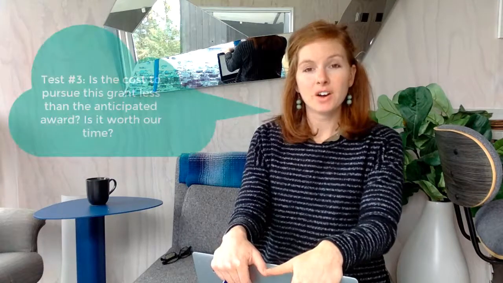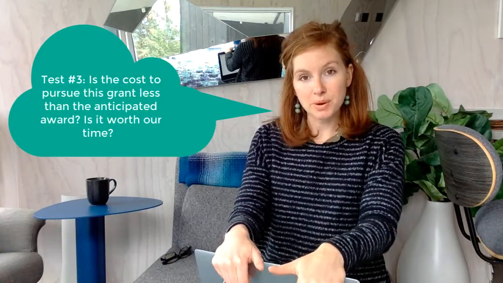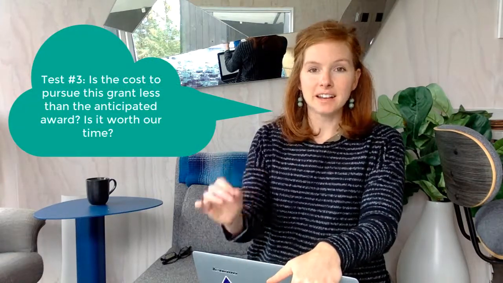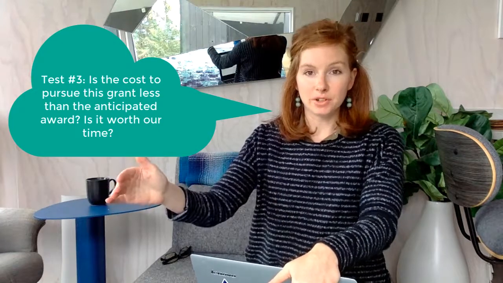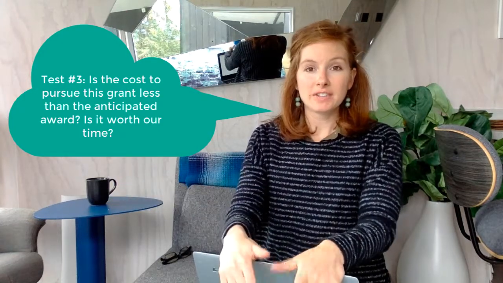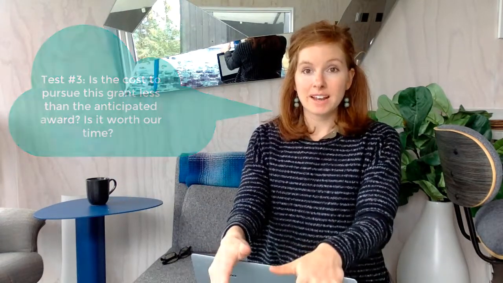Test number 3, what is the true cost of preparing this proposal? And is that less than the value of the grant you're pursuing? If you're pursuing a $1,000 grant, but it's going to take you 20 hours to prepare the proposal and submit it, and then, I don't know, another 10 just even to manage it and do the reporting afterwards, is that worth it? Probably not. So a lot of times it's really helpful to think, what are the hours I'm going to have to put into pursuing this?